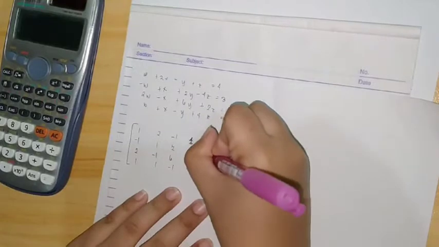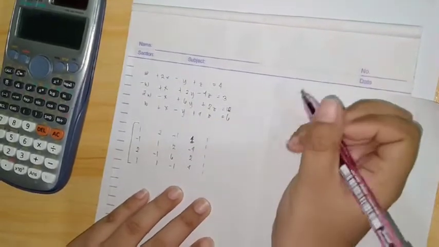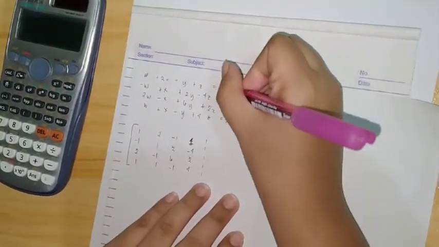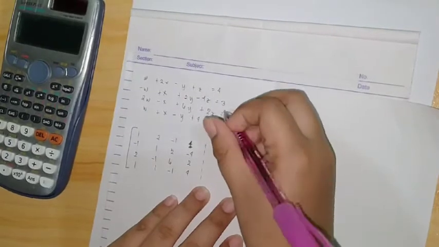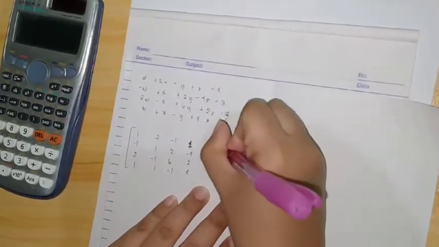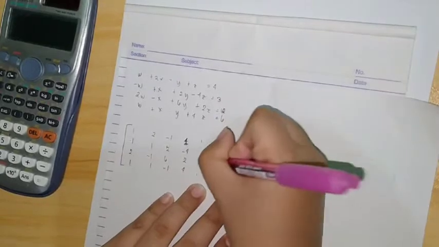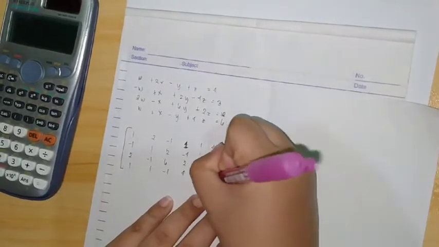On the right side, we're going to write its augment: 4, 3, 12, and 6.